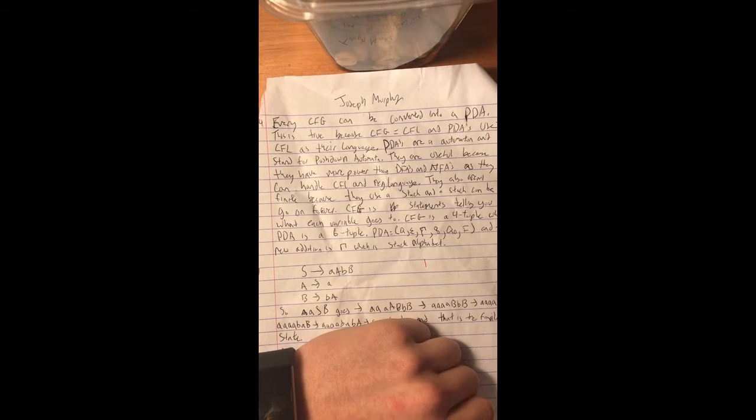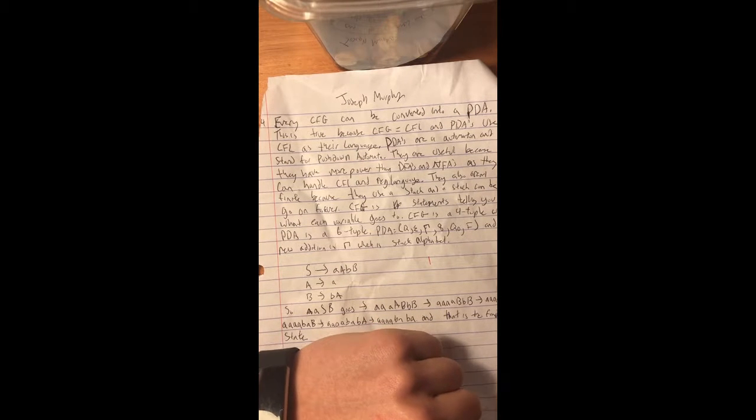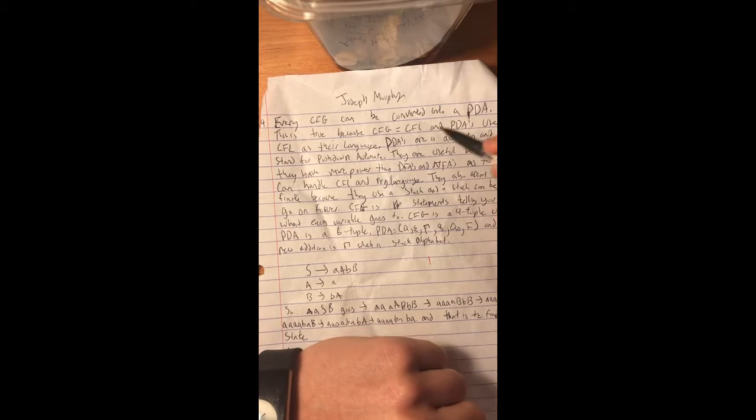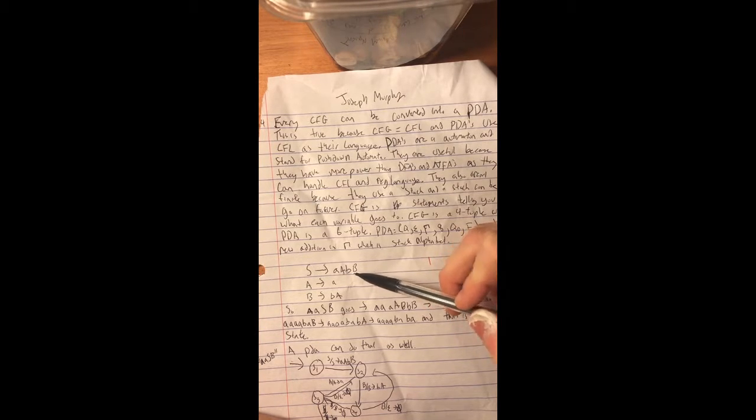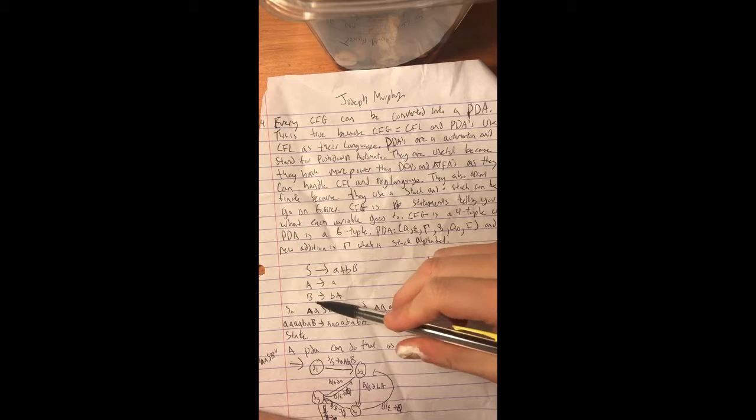And it works because PDAs have CFLs as their language, and CFGs equal CFLs. So basically, a simple CFG is S goes into A, capital A, B, capital B, A goes into lowercase a, B goes into b, capital A.